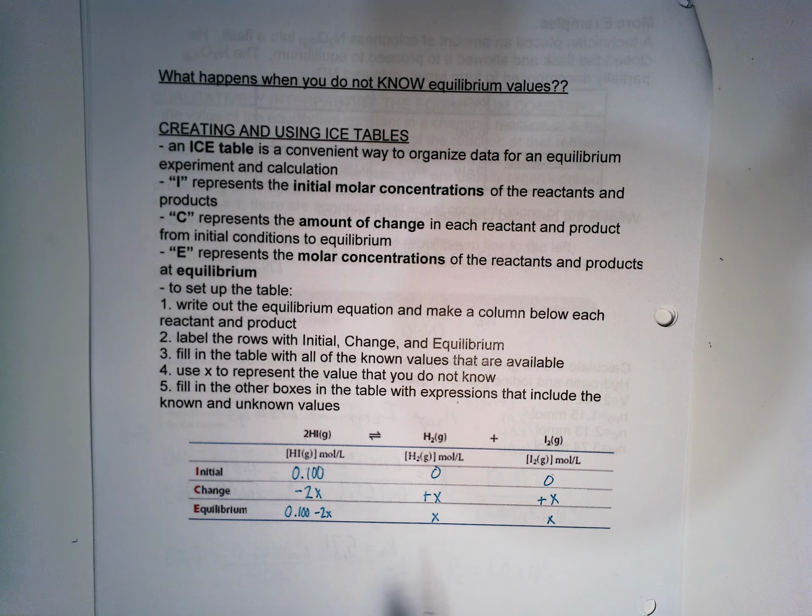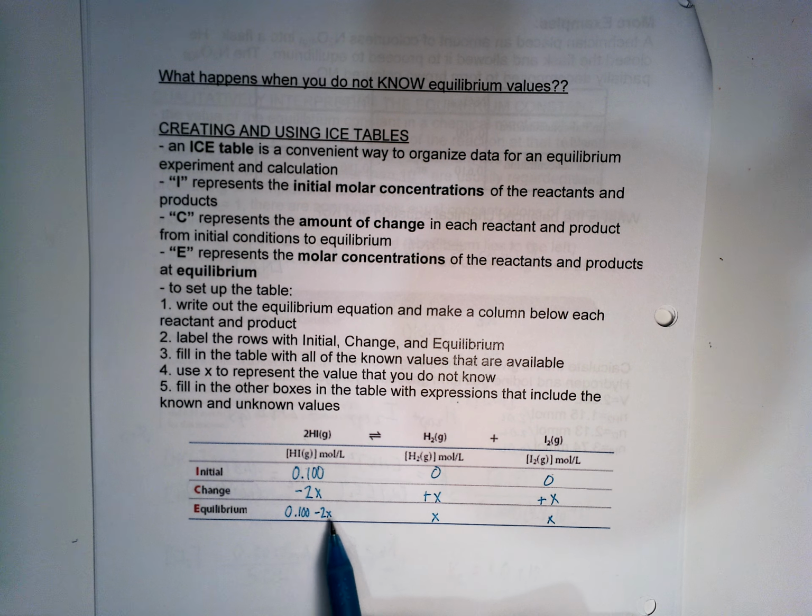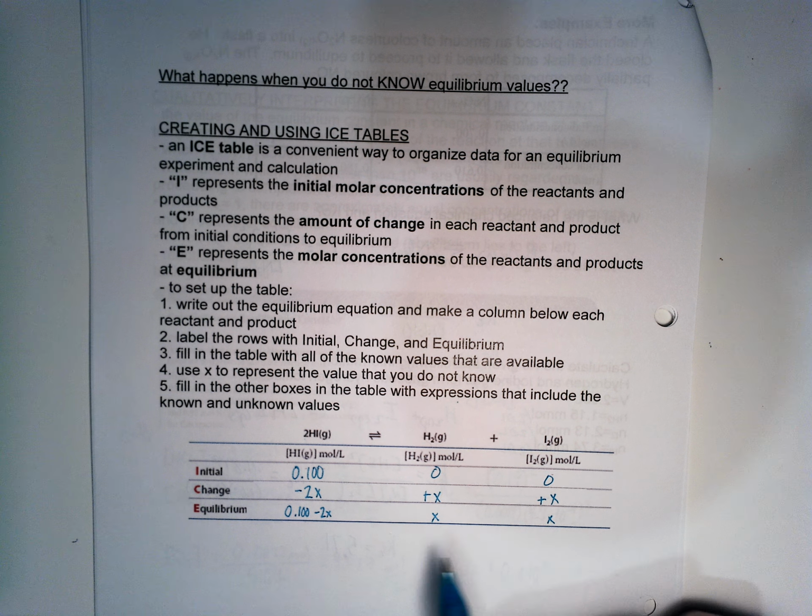And then from your known value, you should be given more information in the question. So if it said your concentration at equilibrium is 0.05 or something, then you can solve for x and then know what these values are too, because they're x.